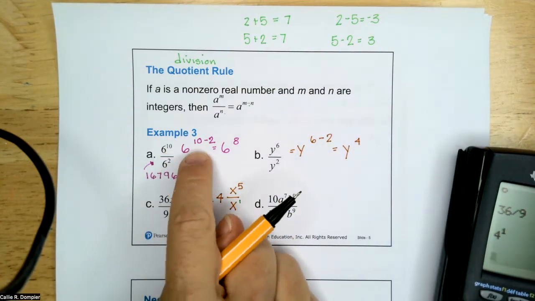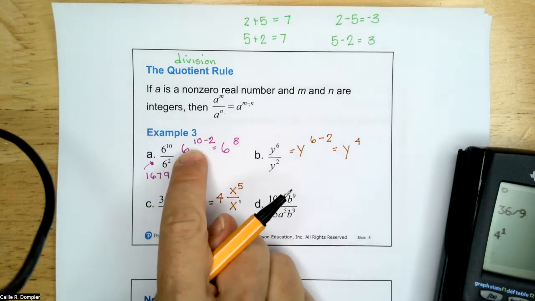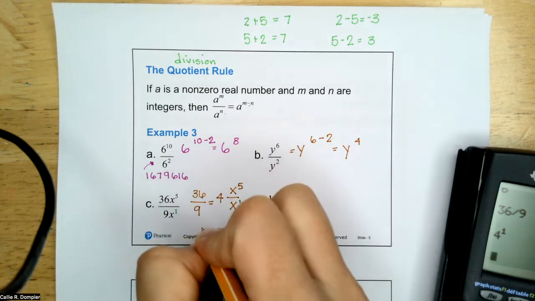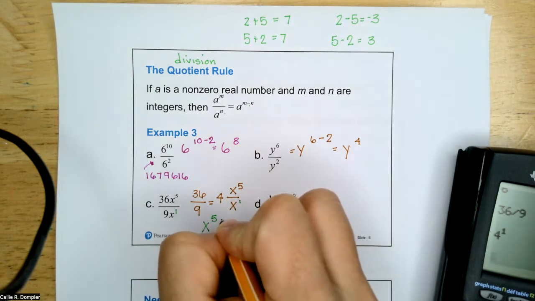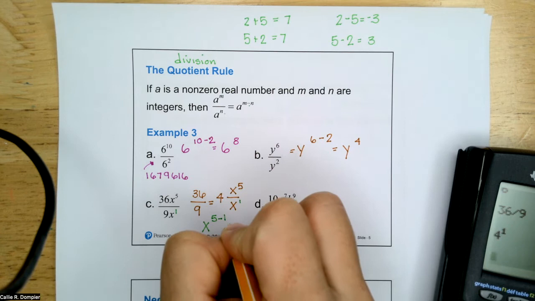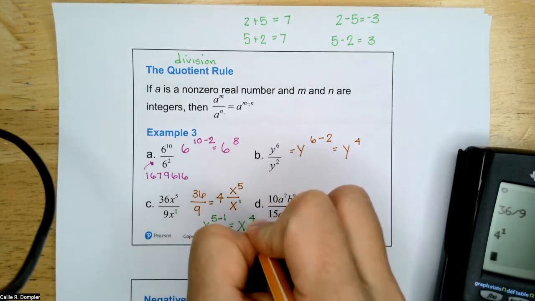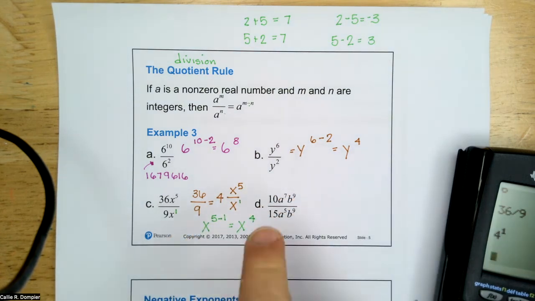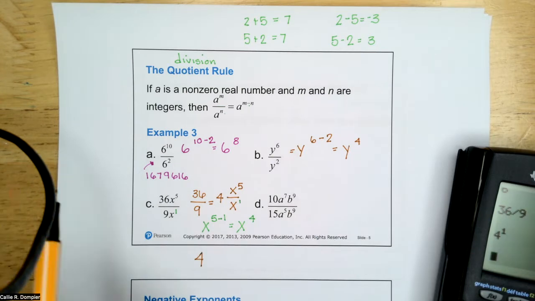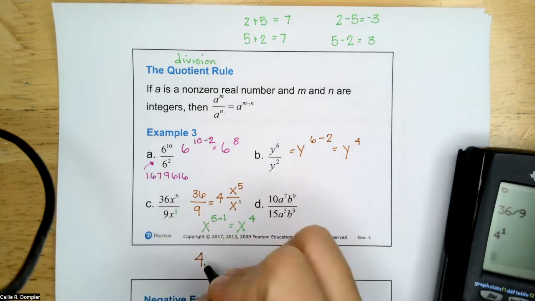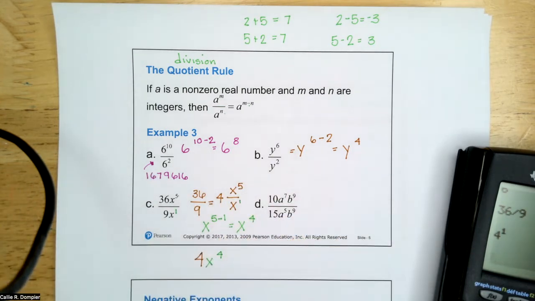Just like here we said 6 to the 10th over 6 squared is 6 to the power of 10 minus 2, we're going to say X to the 5th divided by X to the first is just X to the 5th minus 1, which is X to the 4th. Okay, so we have this 4 from 36 divided by 9, and then we have X to the 5th minus 1, which is X to the 4th.